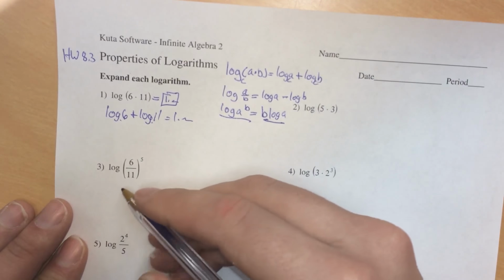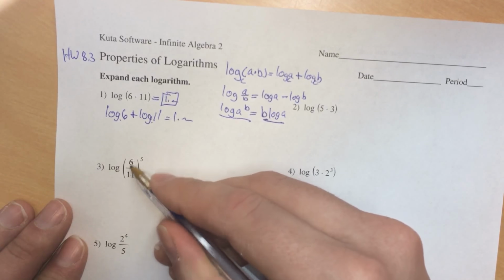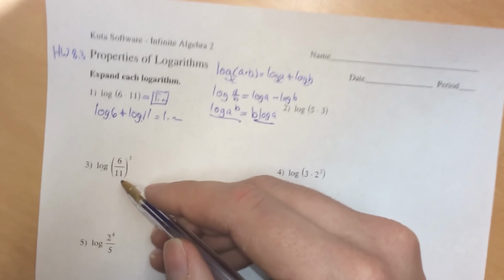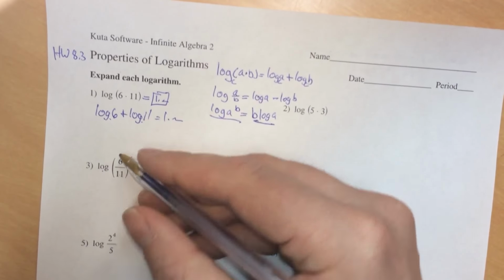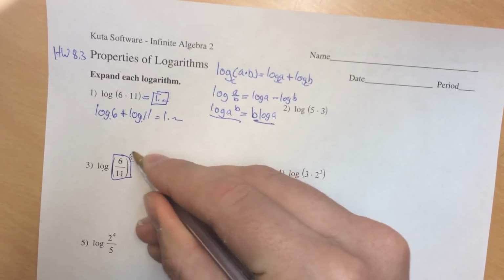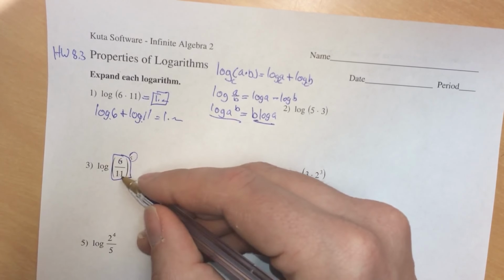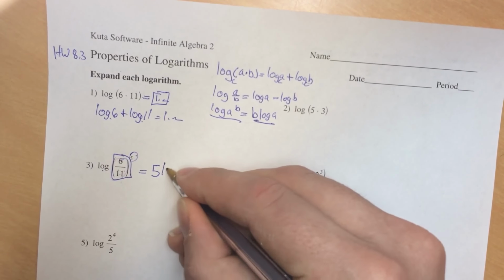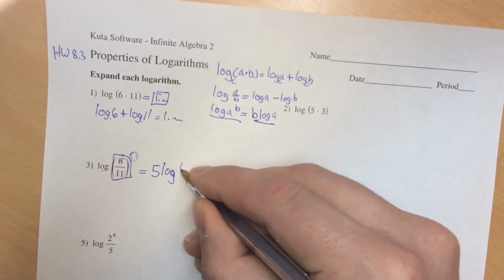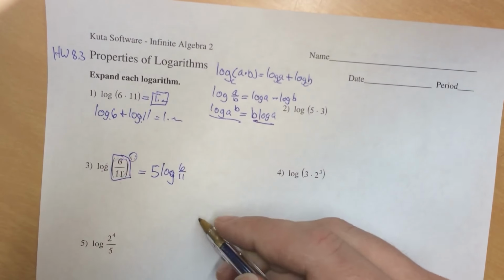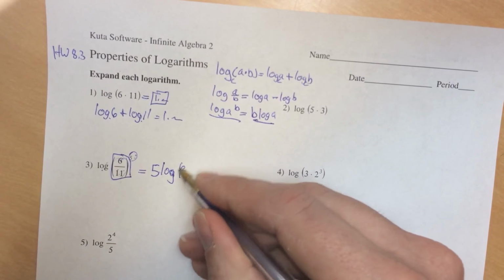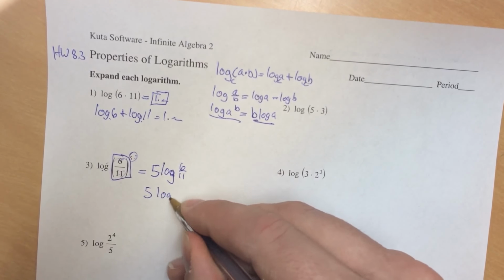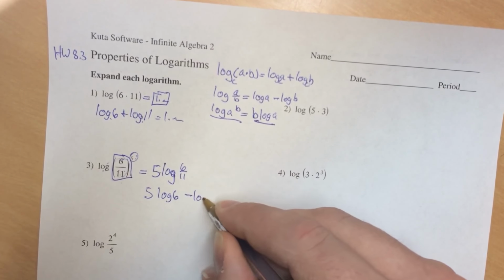This one has two things going on. It's log of something dividing to a power. You have to think, what is it actually? Is this log of two things dividing, or is this log of something to a power? This is log of something to a power. The whole thing isn't dividing. The whole thing is to a power. So the first thing you need to do is rewrite it as 5 log of 6 over 11. We use our power property. Now that it's dividing, now we can separate it, and we have to be careful here. It's 5 times log of 6 minus log of 11.